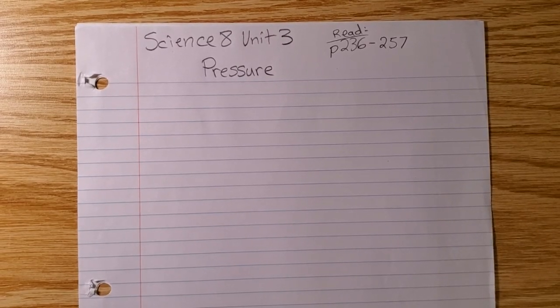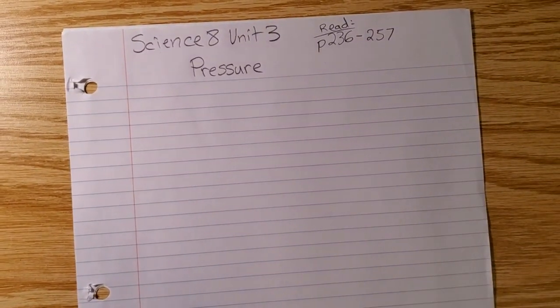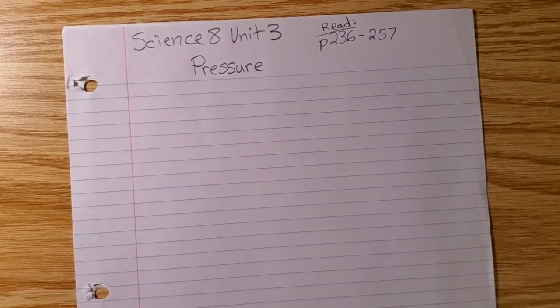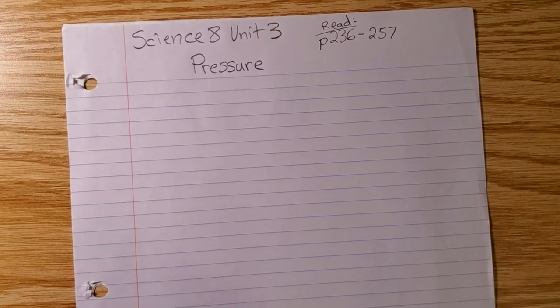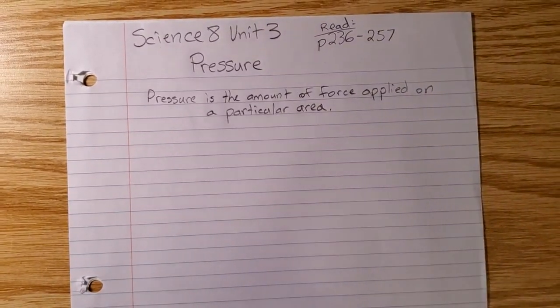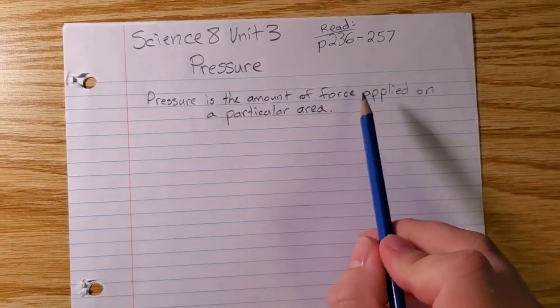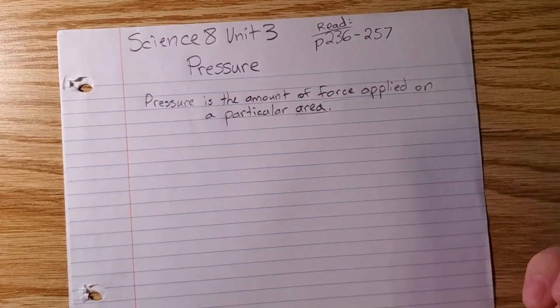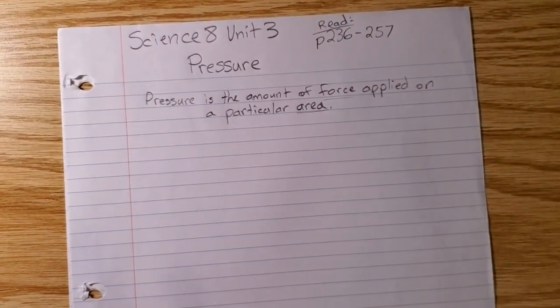So let's talk about this. We're going to talk about a bunch of different types of devices that use this concept of pressure. But first, it might be a good idea to figure out what pressure is. So pressure is the amount of force applied on a particular area, okay? So the amount of force on an area.